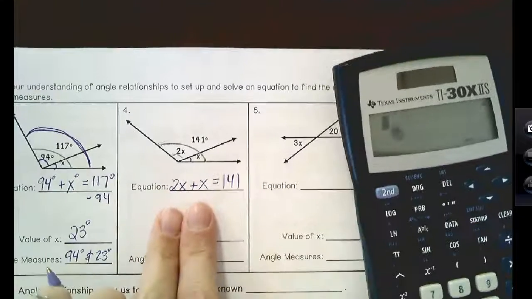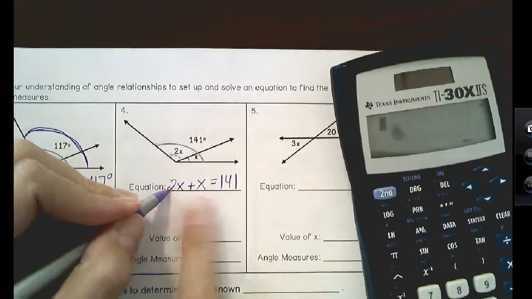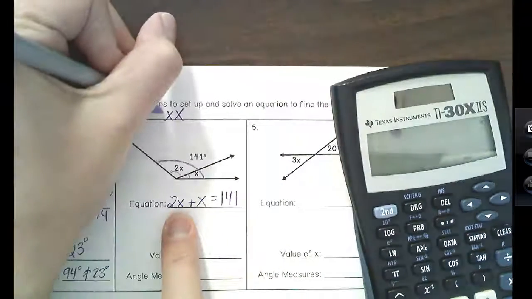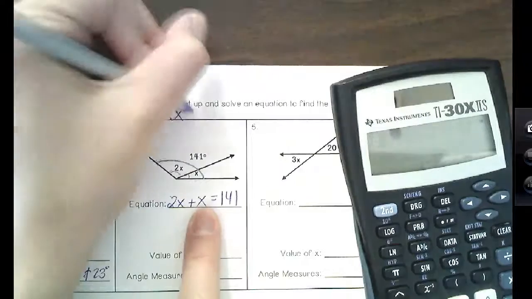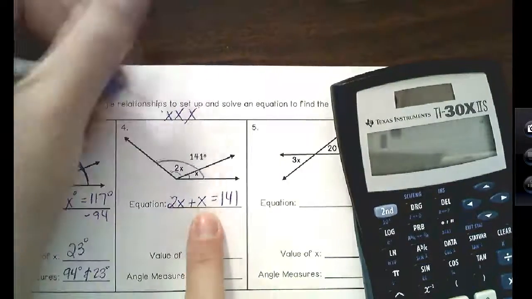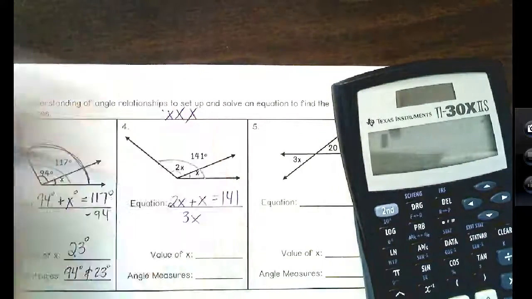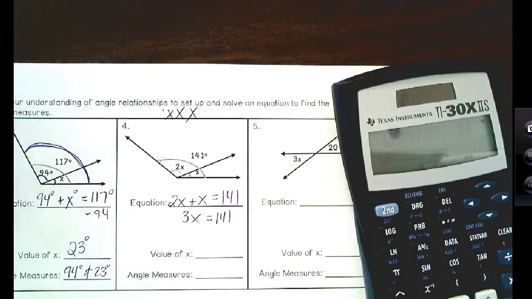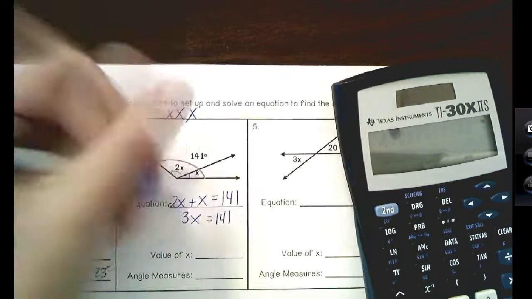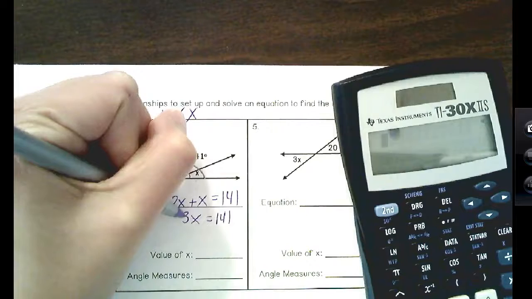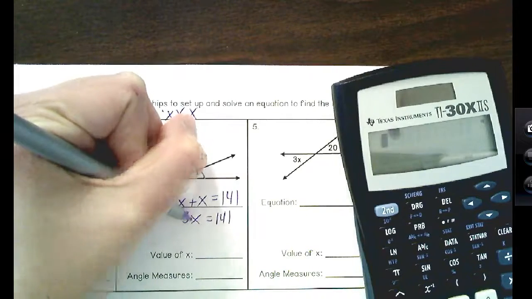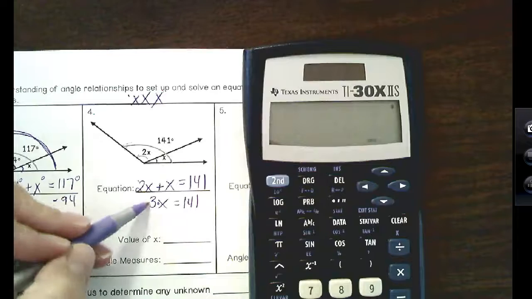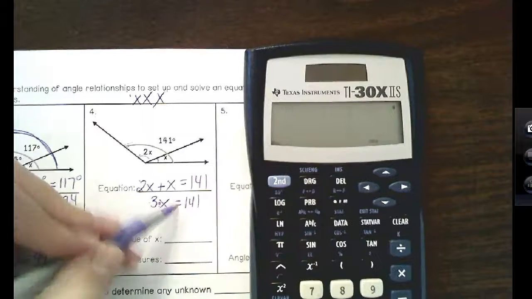Now on the left side of my equation, I'm noticing I have two x's and then I have one x. Got two x's right here, and I'm adding to those two x's one more x. So altogether I have three x's equal to 141 degrees. And between any number or coefficient and its variable is a multiplication symbol. If it's not written in, you can assume that it's there. So I have to figure out 3 times what is going to give me 141.